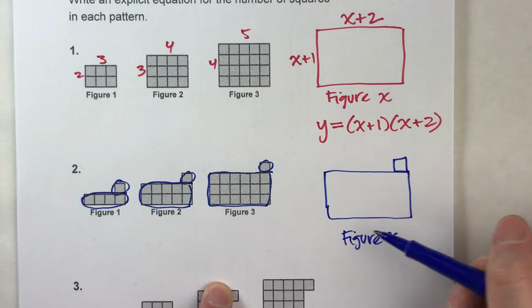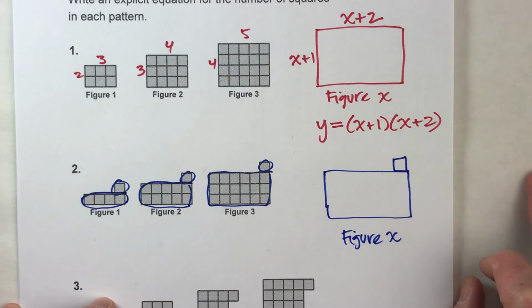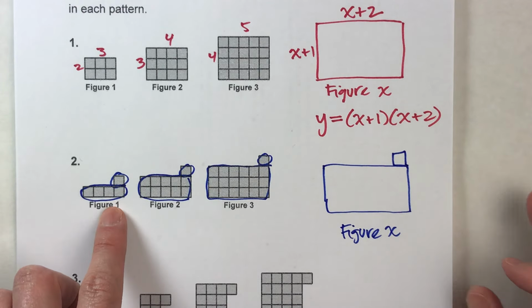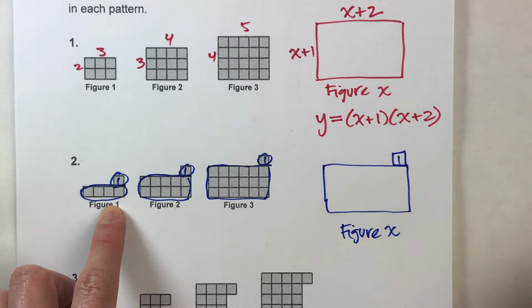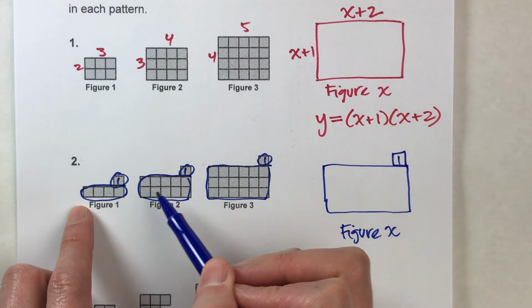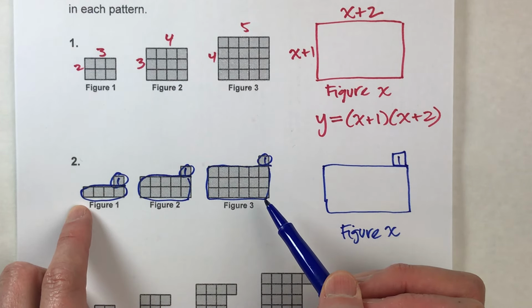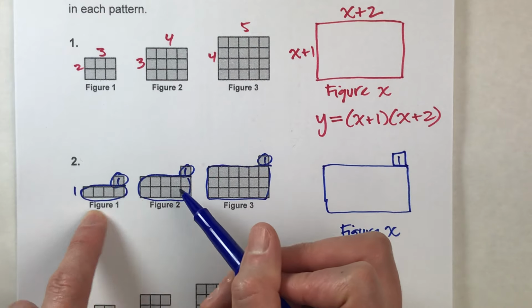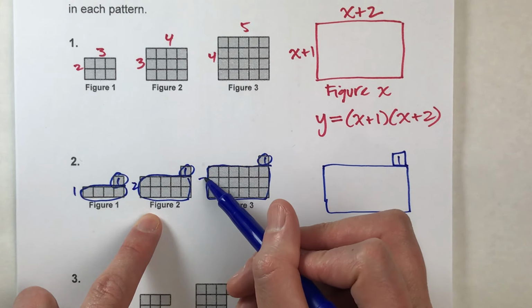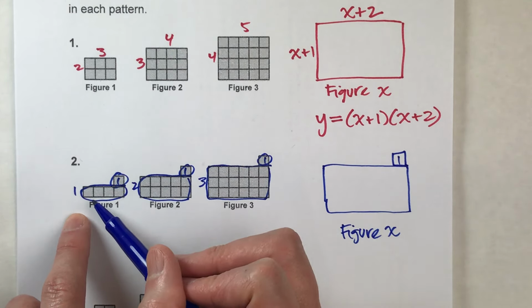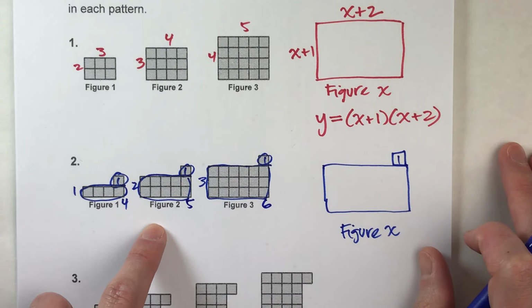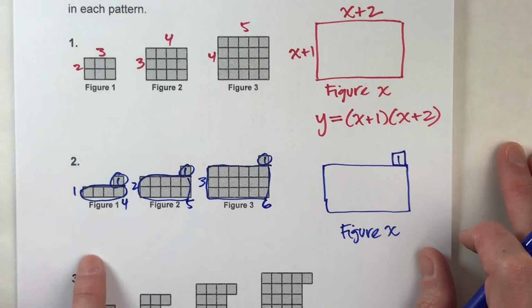Figure X. Okay, now let's put some numbers on this. Now I know that square on top is always going to be 1, so that's pretty easy. It's the rectangle that seems to be changing. Notice the width goes from 1 to 2 to 3. So notice, the length of this goes from 4 to 5 to 6. Okay, so good. I've got some numbers there.